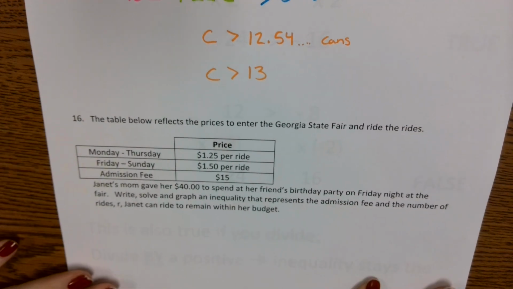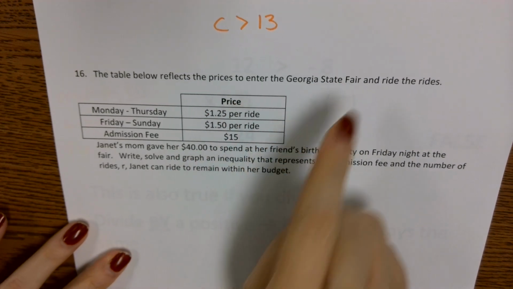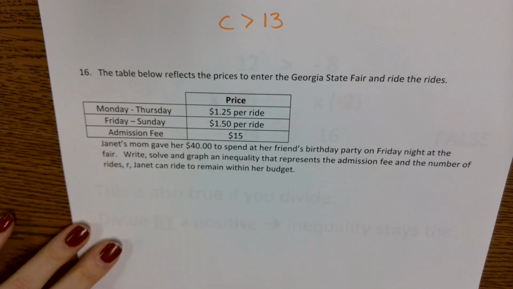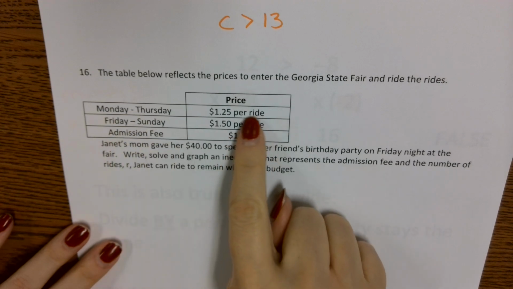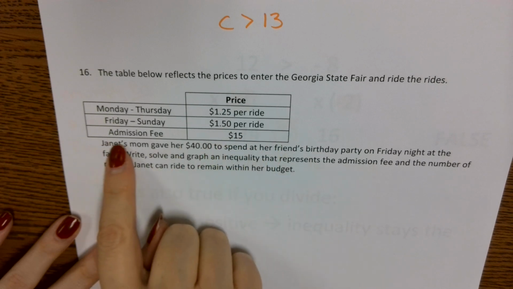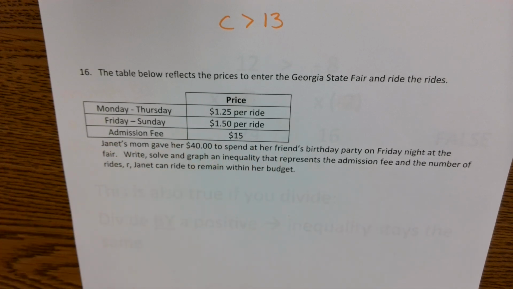Okay, let's take a look here. This table reflects the prices that it costs to enter the Georgia State Fair and then to go on the rides. So if you are going on a Monday through a Thursday, it's going to be $1.25 per ride. Friday through Sunday is going to be $1.50 per ride, and then admission, no matter what day you're going, is going to be $15. So you have to pay to get into the fair, and then you have to pay additional prices for each of the rides that you want to ride, and the day you go will depend on the price for the rides.